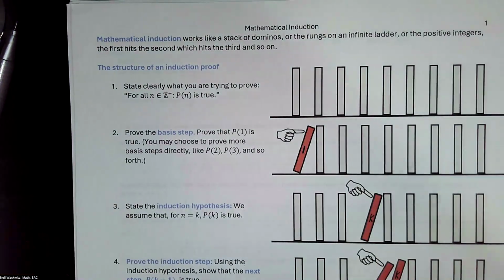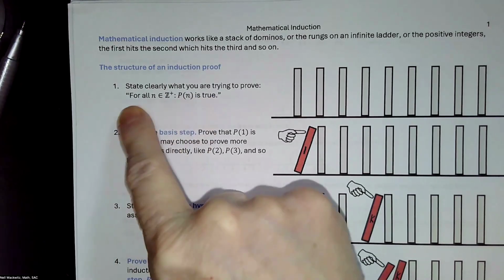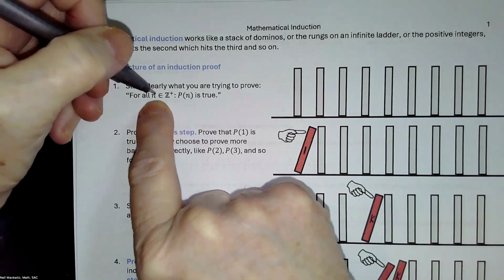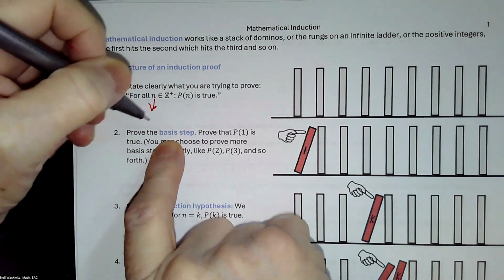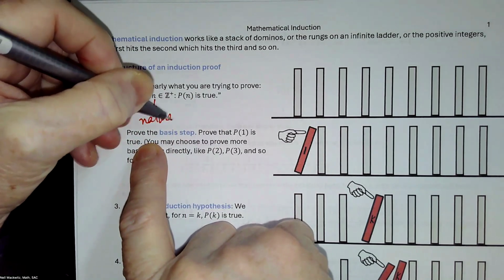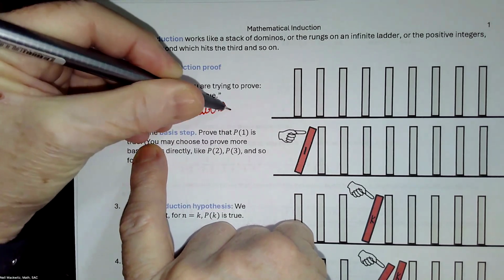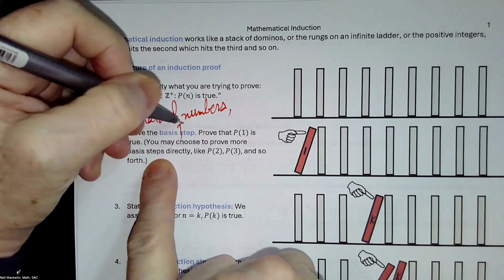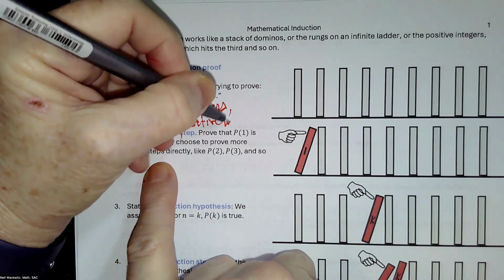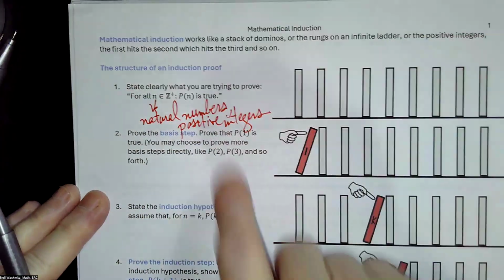So first of all, we have to figure out some sort of a statement that we're trying to prove, that for all natural numbers, or positive integers, we're going to start with 1.